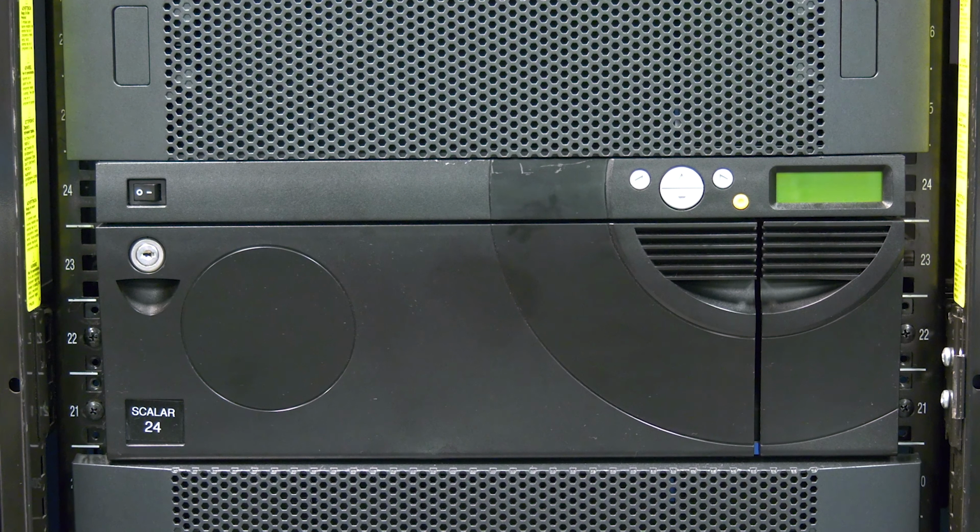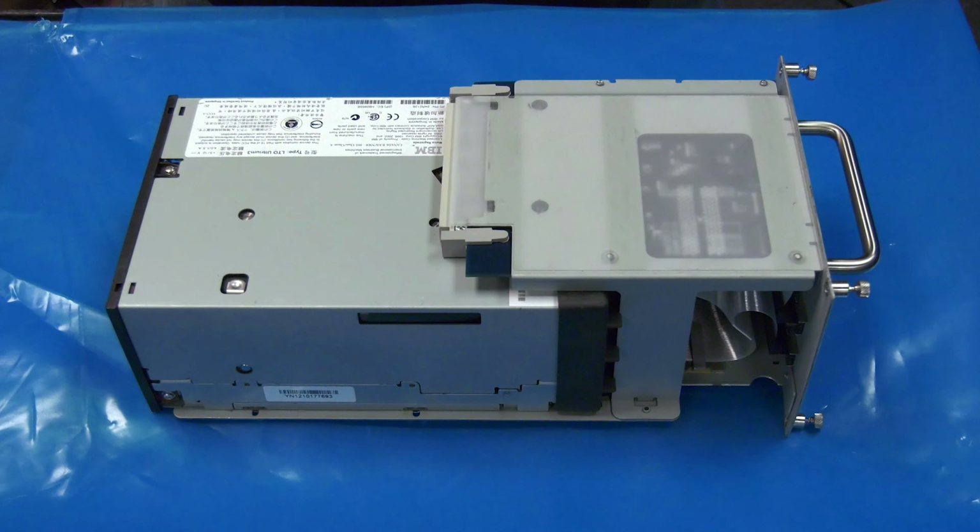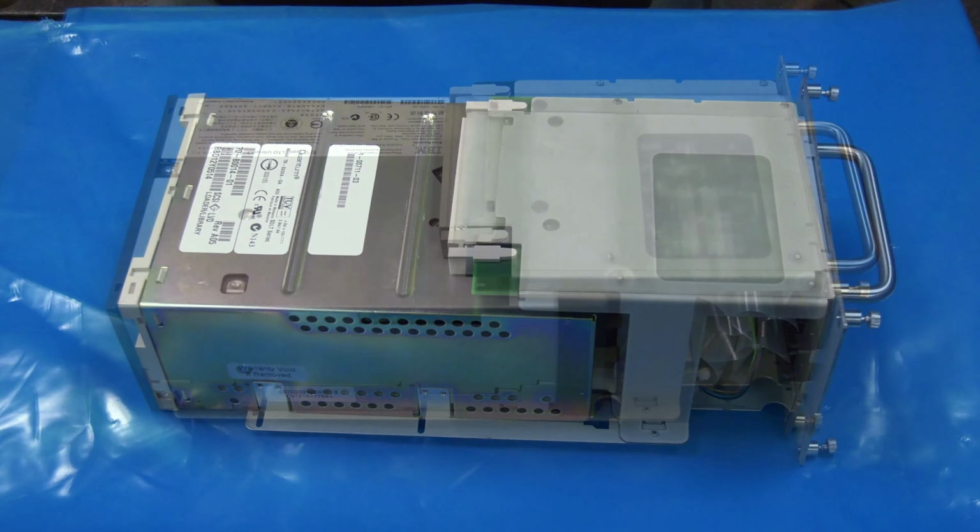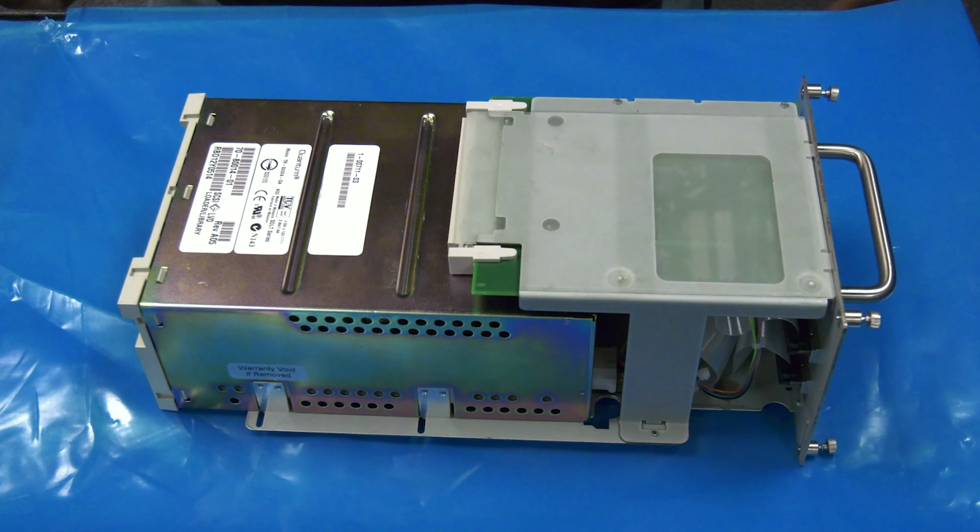Today we will be showing you how to replace a tape drive in a Quantum Scalar 24 tape library. This replacement will require downtime and should be scheduled with the system administrator. This drive replacement procedure is the same for all versions of both LTO and SDLT tape drives.